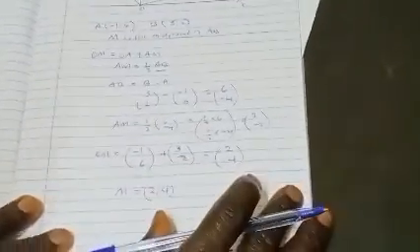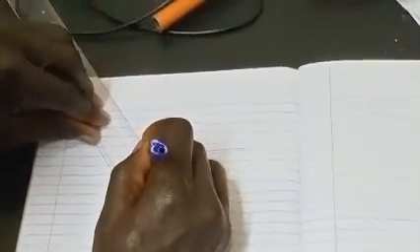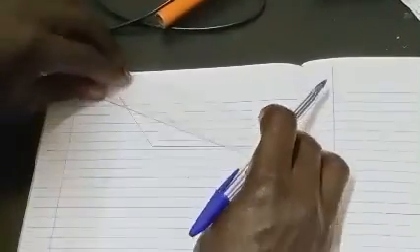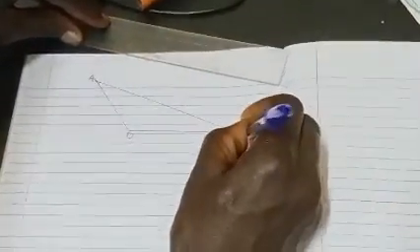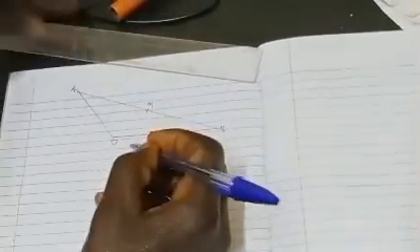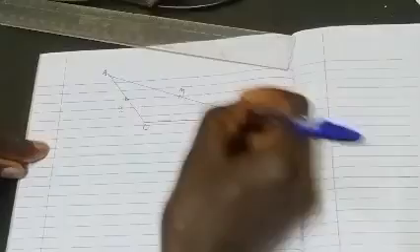So if we now consider a general case, let's consider a general case where this is O the centre, this is A, and this is B. Let's say M is the midpoint of AB. Then the vector OA, we now call it column vector a.